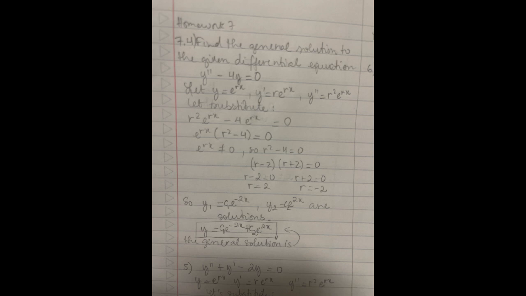Those are the two solutions, and the general solution will be y equals c1 e to the minus 2x plus c2 e to the 2x. So it's looking for the general solution, right? Yes. Okay. Anyone has any questions?